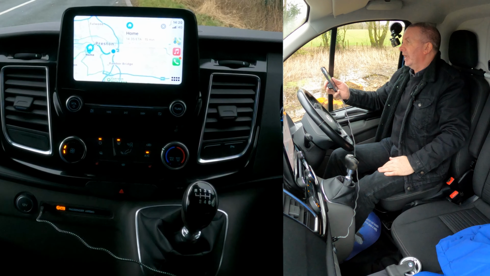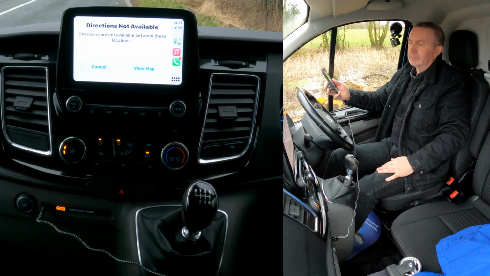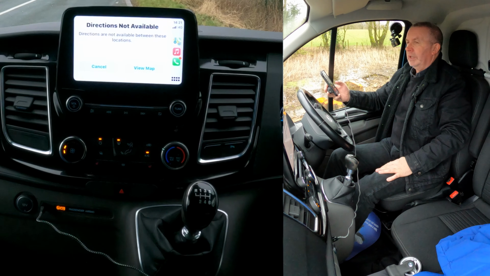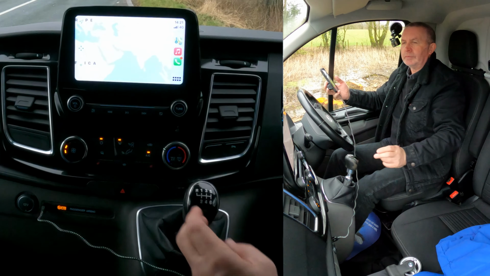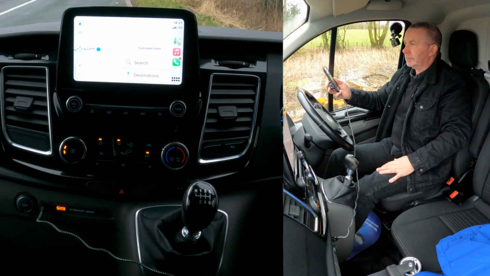Hey Siri, navigate to Grosvenor Garage, Wensleydale. Getting directions to Grosvenor, Australia. Now, I didn't say it was foolproof. Hey Siri, navigate to Grosvenor Garage, Preston.